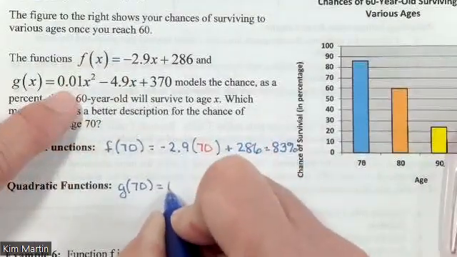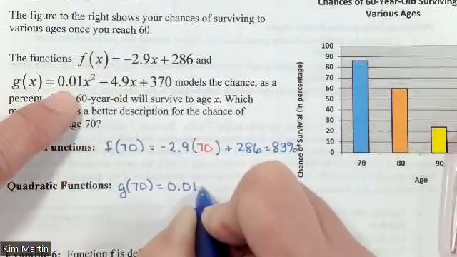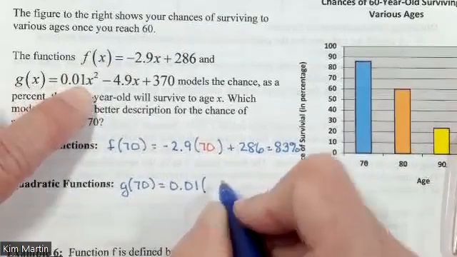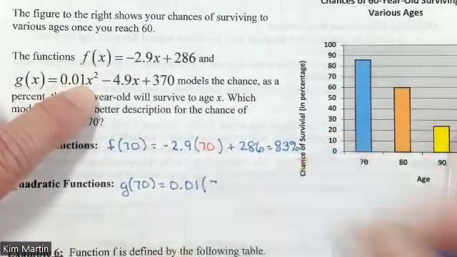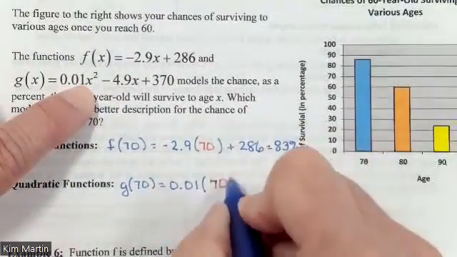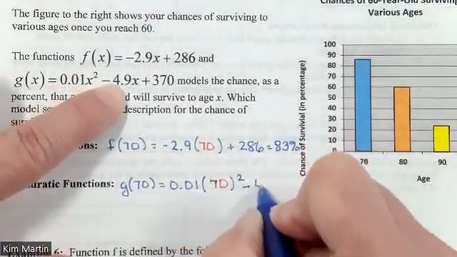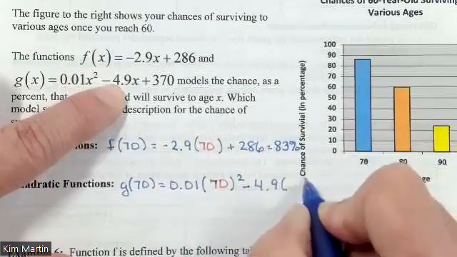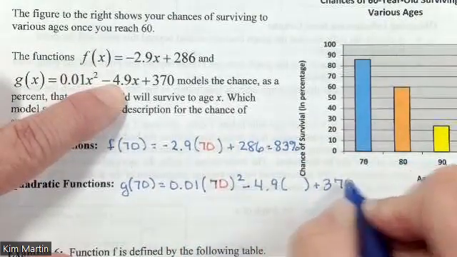On this one here, you're going to say 0.01 times 70 squared minus 4.9 times 70 plus 370.